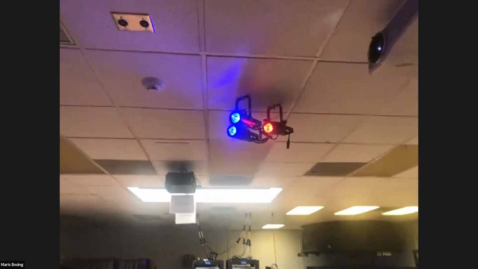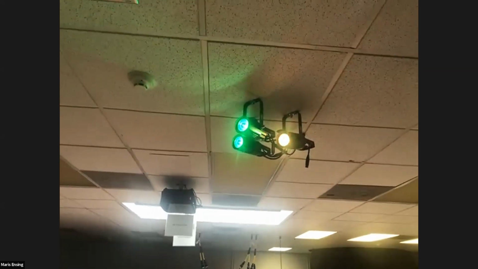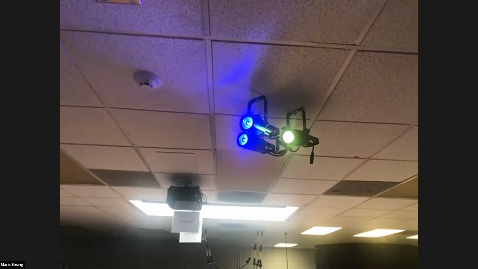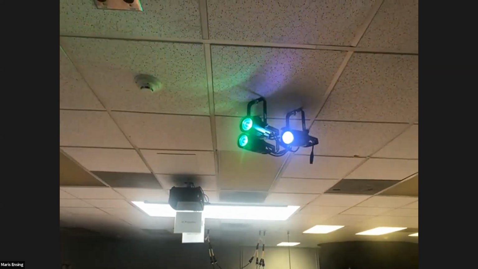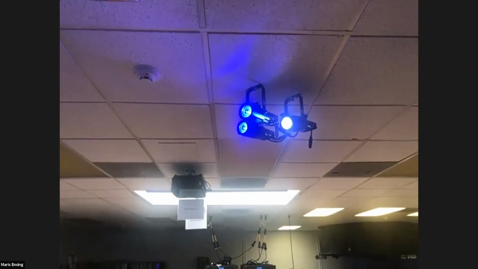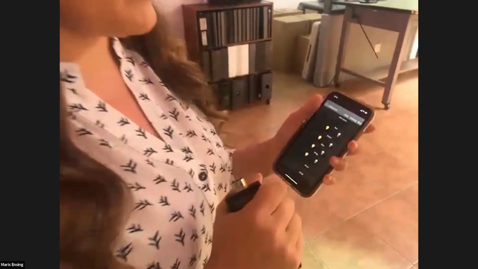And now let's change it. I'm going to change it now to green. And then let's change it to blue. So we've got that one under docent control. The other two are still going on the Tea Party show controller. So two different ways that we can control these DMX lights over here.